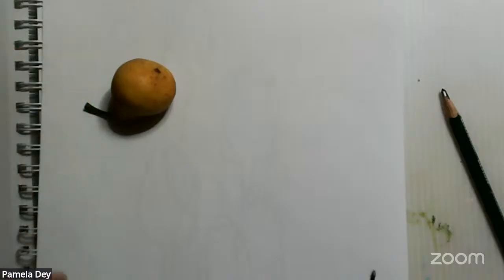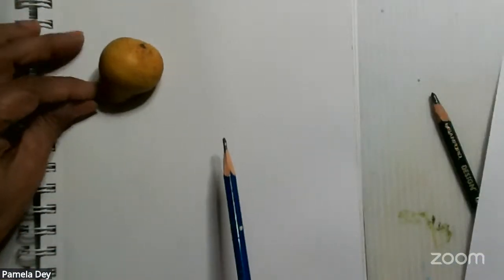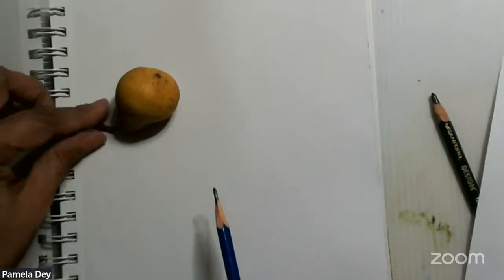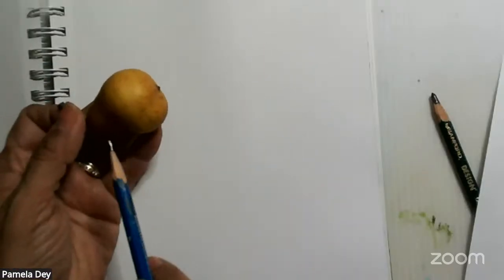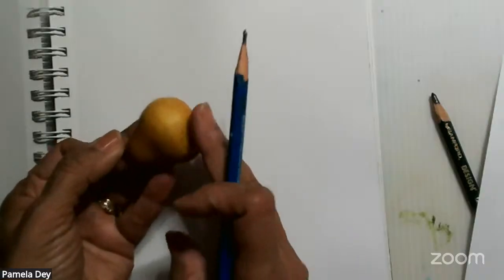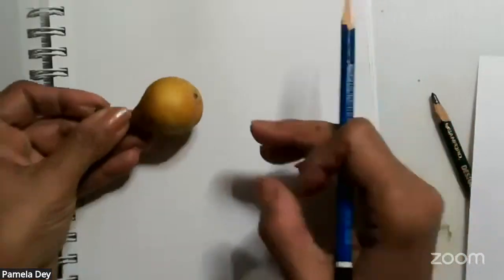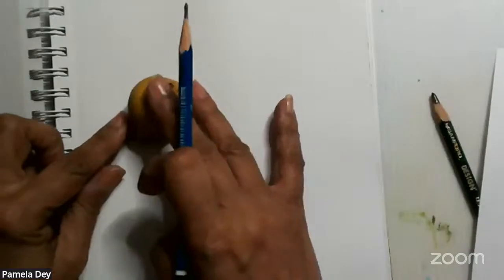I do have this pear. Okay. So we can try and do the pear so you can see it. From my angle, I'm seeing the pear lying on the table, right? But from the camera, you're gonna see just the top. It may look different, right?